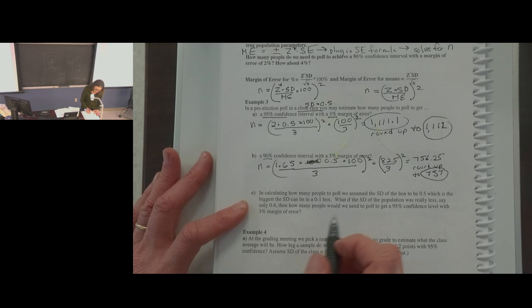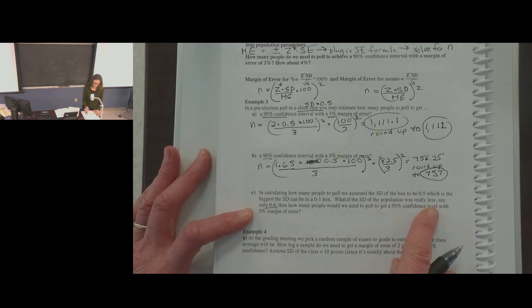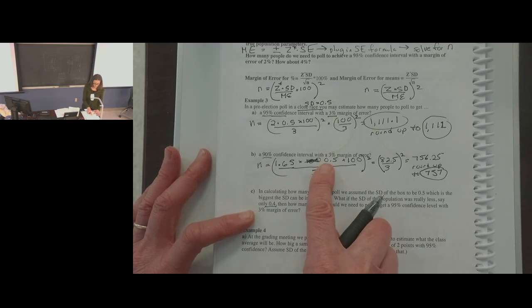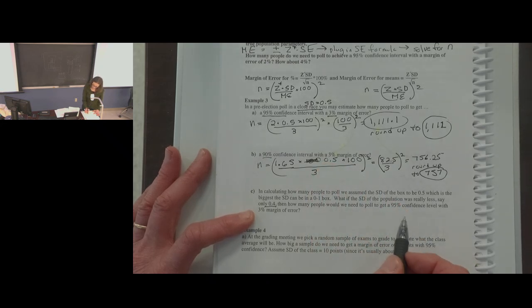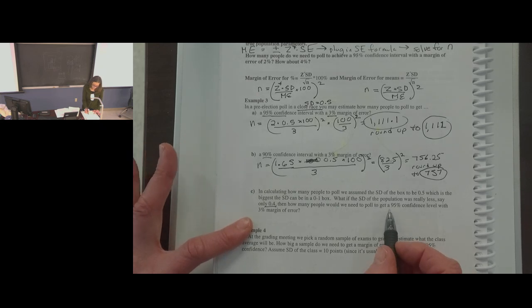Okay, so what if it was only 0.4? When the standard deviation was really less, how many people would you need to poll? All we would do is substitute 0.4 in there. And what do we want? A margin of error of 3%, 95%.